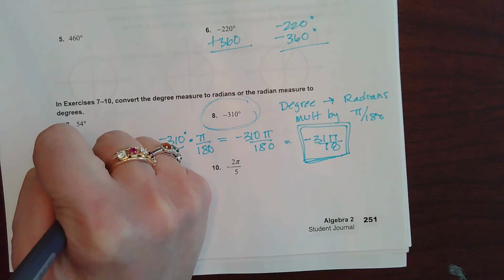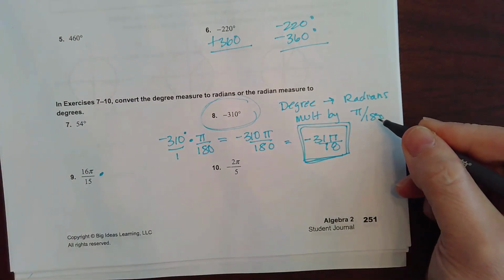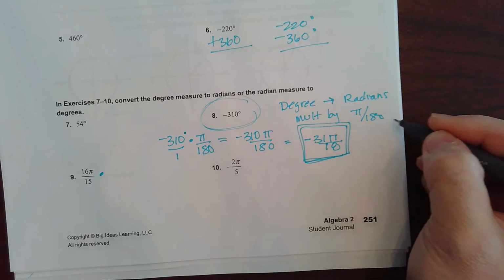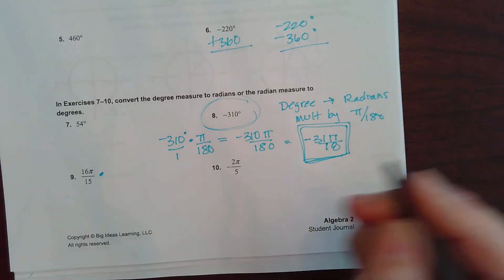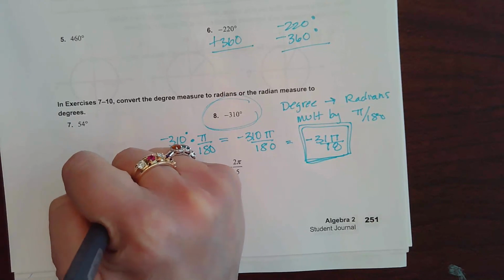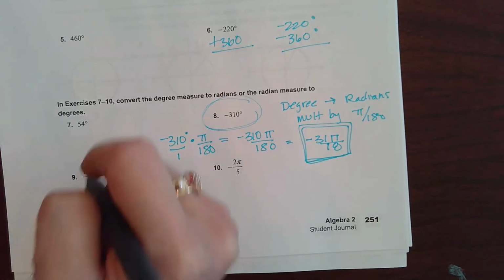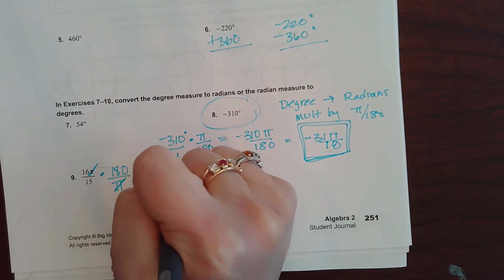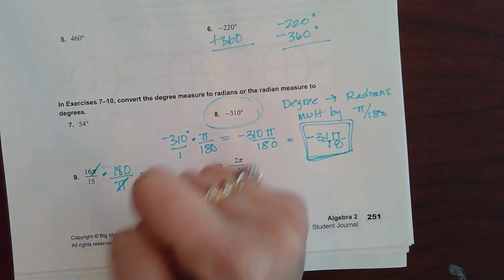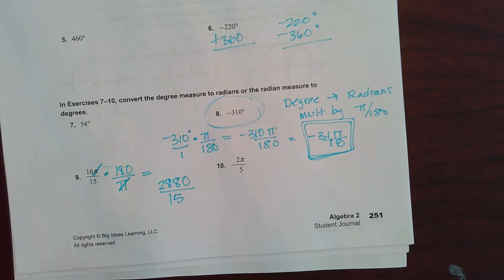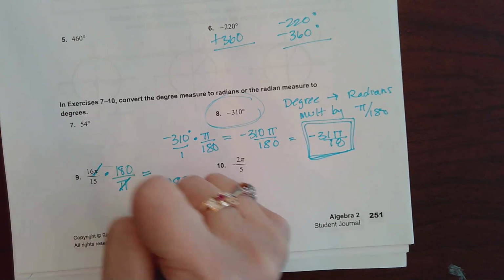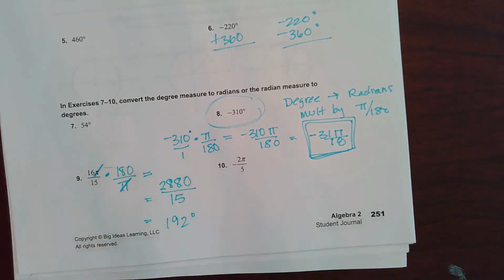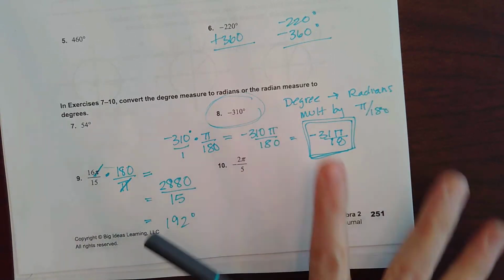To go from radians back to degrees, you do the exact opposite. If we multiplied by pi over 180 going from degrees to radians, to go from radians to degrees we multiply by 180 over pi. The reason is so that this pi and this pi cancel each other out. And then you get 16 times 180 in the numerator, 2,880 over 15, and this would equal 192 degrees.